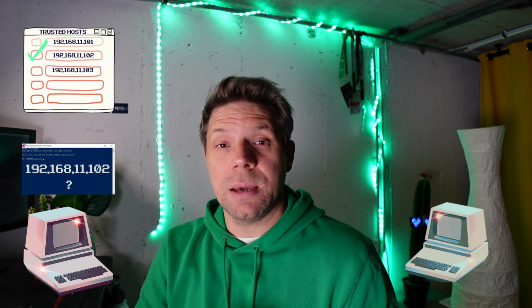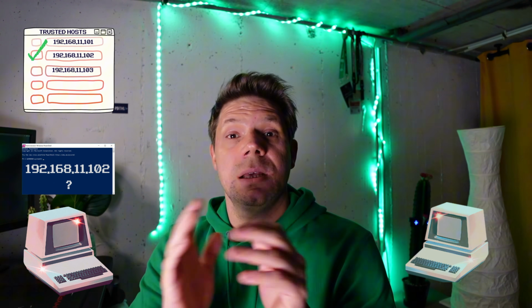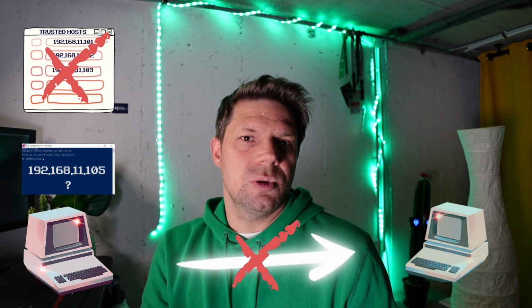If it can find the IP address in that list, it is all good. It will let you go ahead and connect remotely to that system, but it will use the NTLM protocol. On the opposite, if the server is not listed in that trusted host list, PowerShell will not allow you to connect to that remote machine.